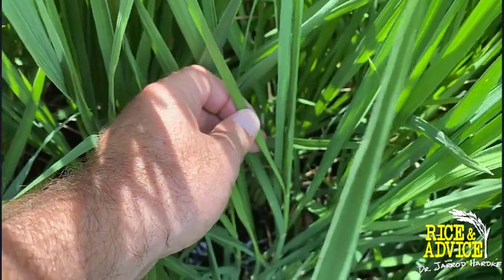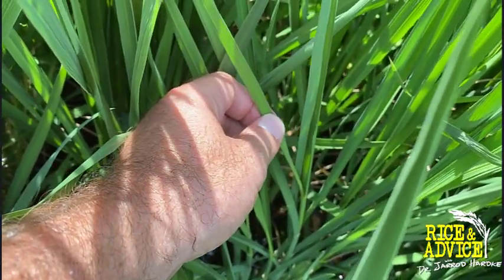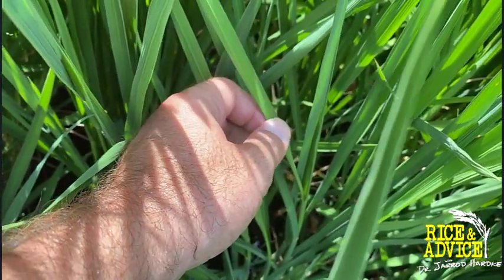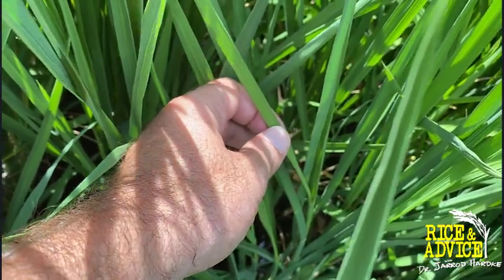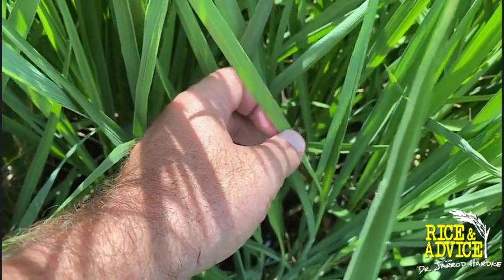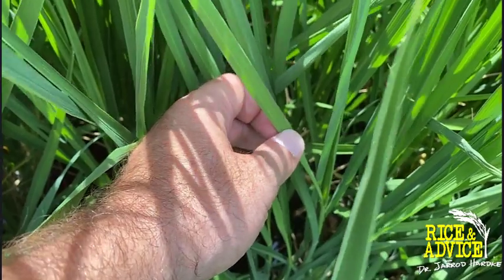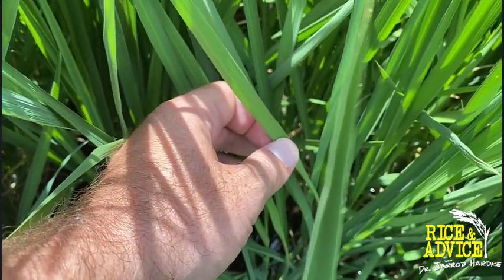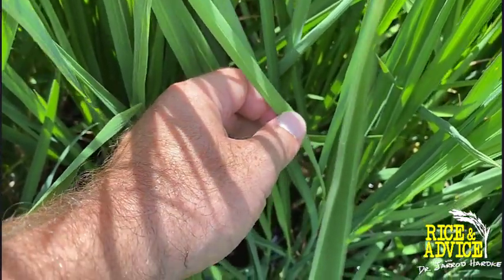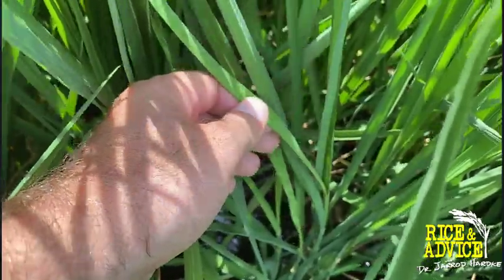Even if that flag leaf collar is just out, that's probably still not ideal for blast prevention, a little too early, but if you're also trying to control smuts at the same time, that would be an optimum timing to try to do both. Again, giving a little bit up on both of them, but allowing you to target both with a single application.